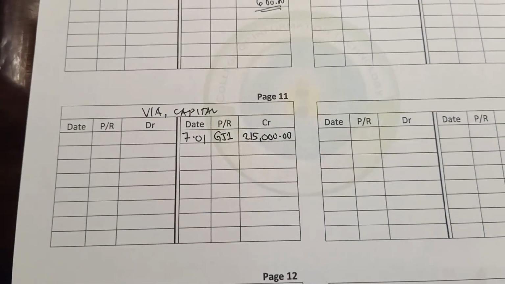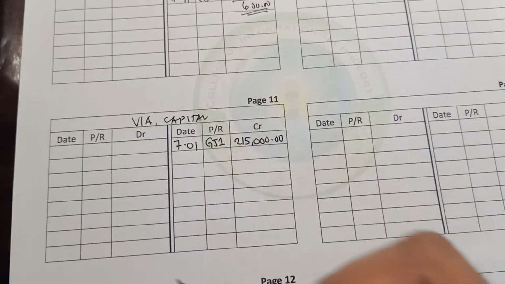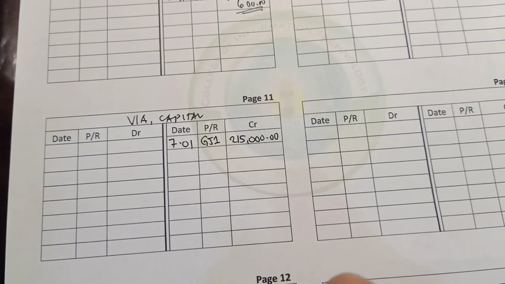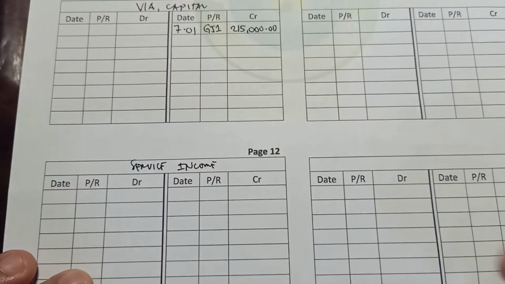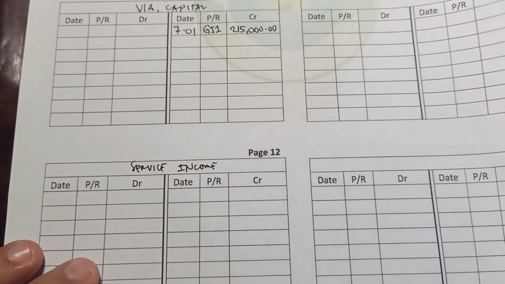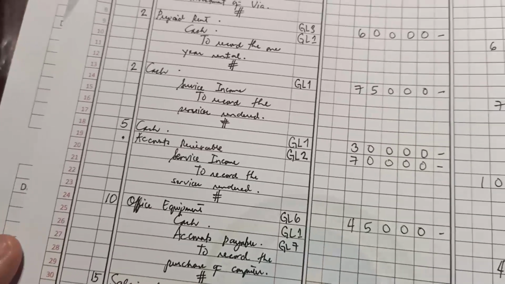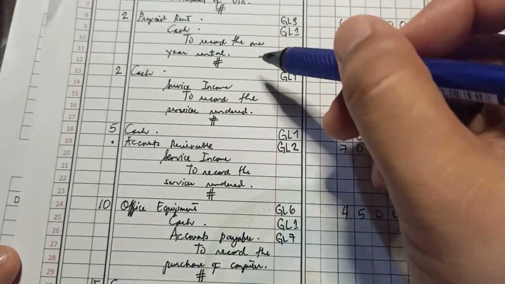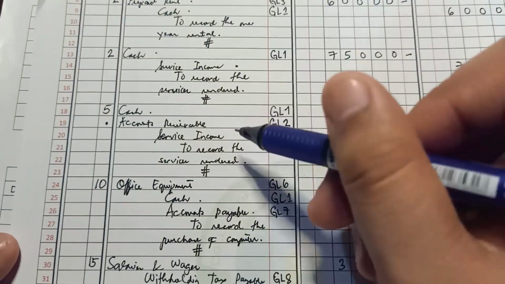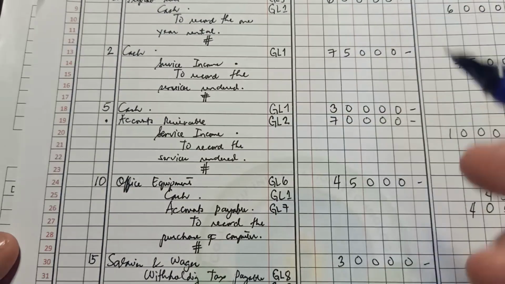Next, income. Page 12. Service income. Yan, sorry. So, service income natin, lahat on credit side. Okay? So, we have here July 2. Meron din tayo sa July 5.